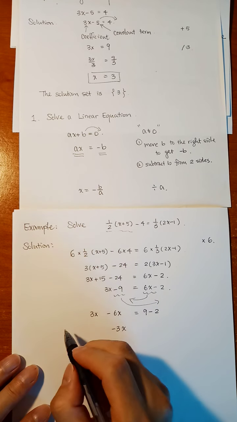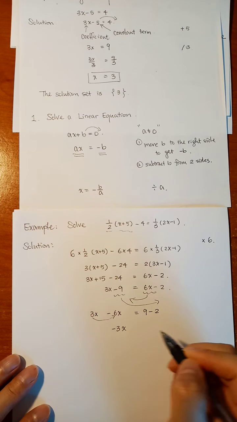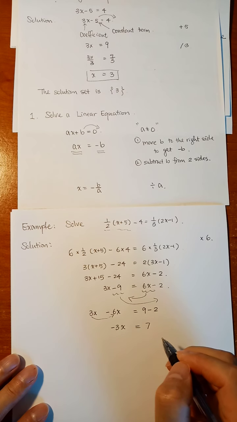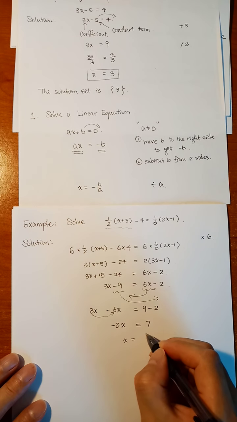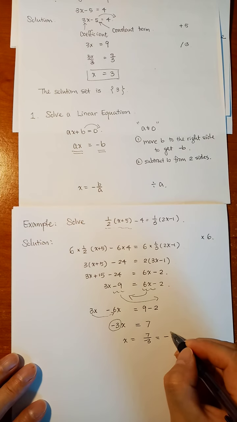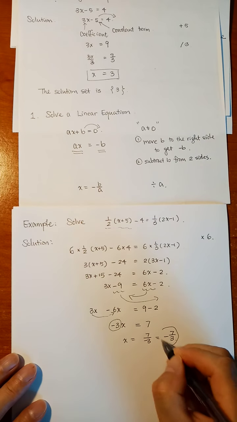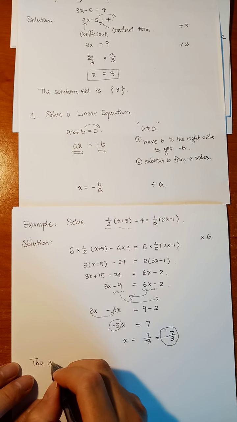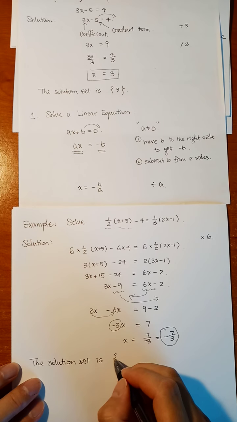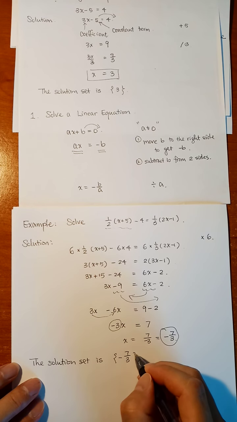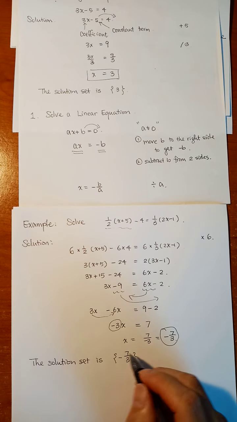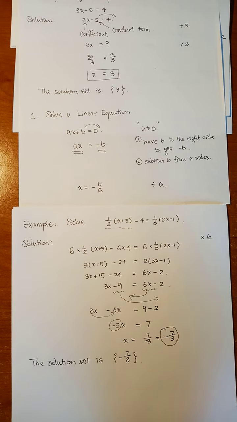How do I get negative 3x? 3 minus 6 is negative 3. 9 minus 2 is 7. So it's negative 3x equal to 7. And then we divide two sides by negative 3, the whole coefficient, which gives negative 7/3. So the solution set is braces negative 7/3. For the solution set, we always use braces, no other parentheses or brackets.